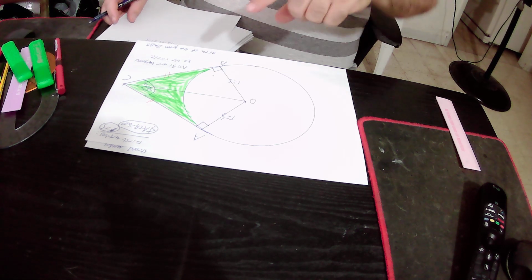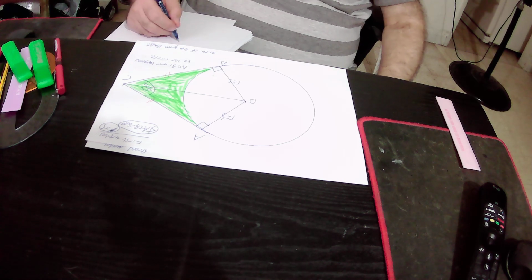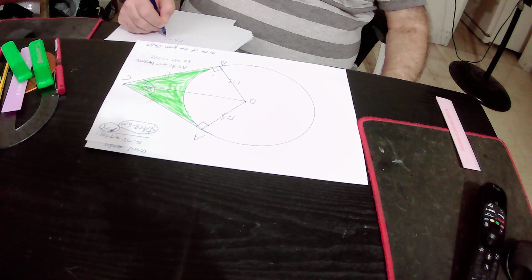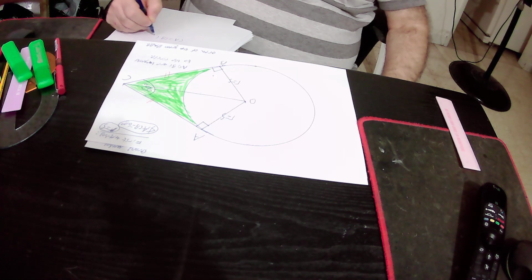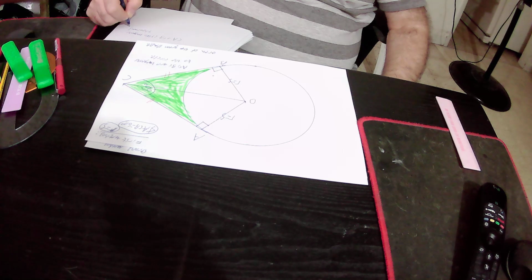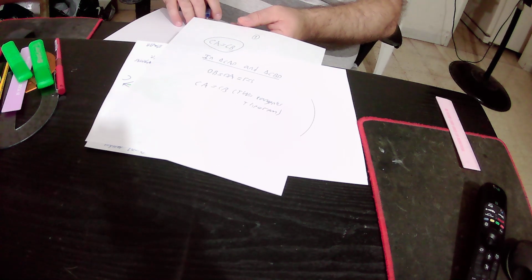And we also know that CA equals CB according to the two tangents theorem.